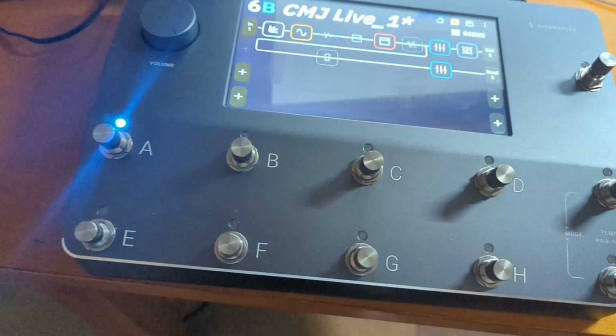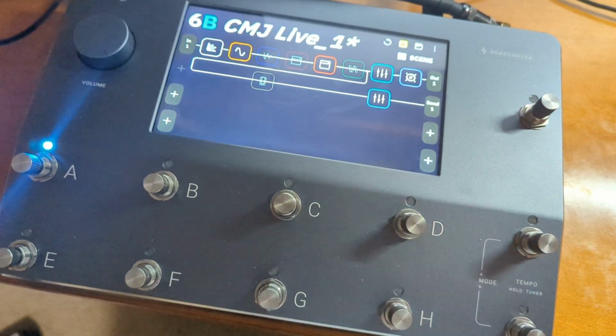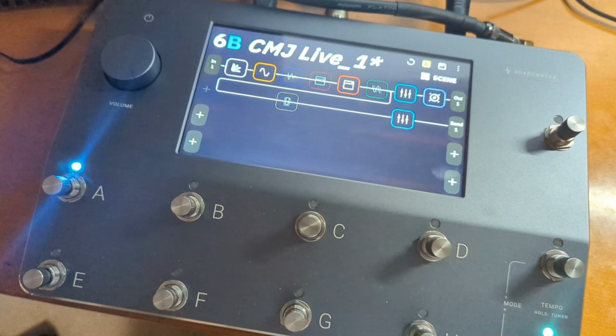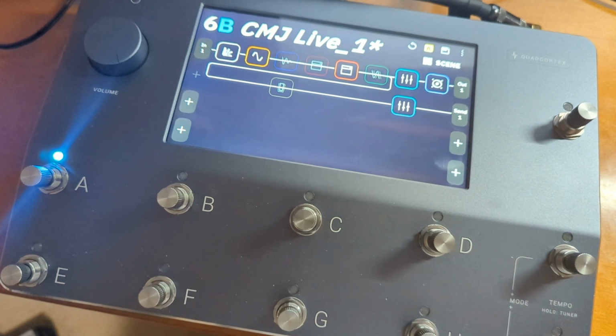Pretty much it in a nutshell. That's how you do a quick, simple program of your scenes and your expression pedals to work with your Quad Cortex, should you want to do that.